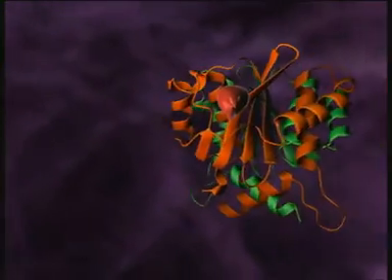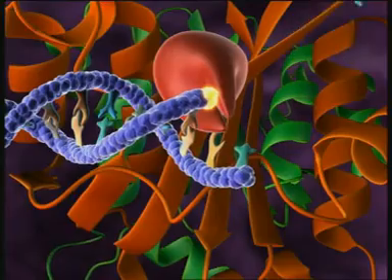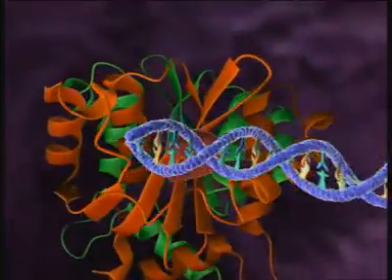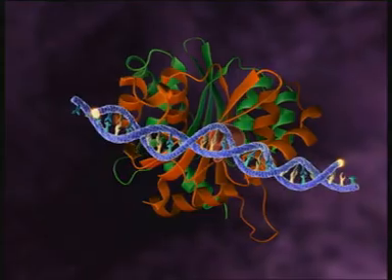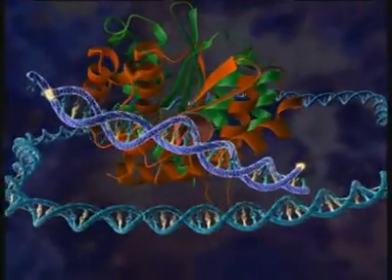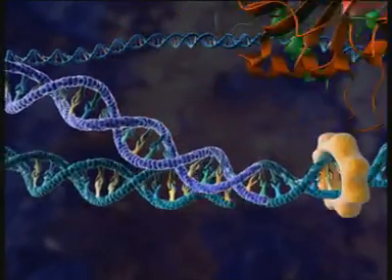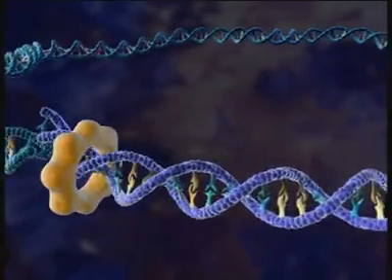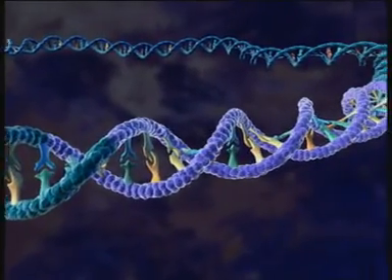Now, integrase goes into action. It cleaves a dinucleotide from each 3' end of the DNA, creating two sticky ends. Integrase then transfers the DNA into the cell nucleus and facilitates its integration into the host cell genome. The host cell genome now contains the genetic information of HIV.